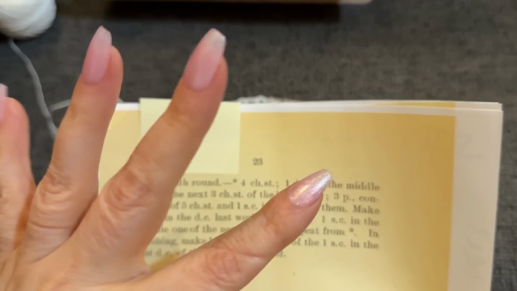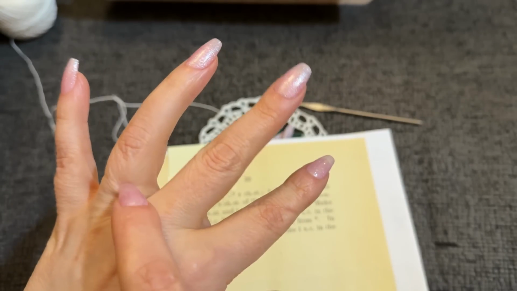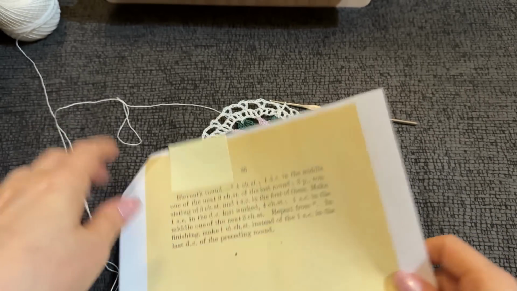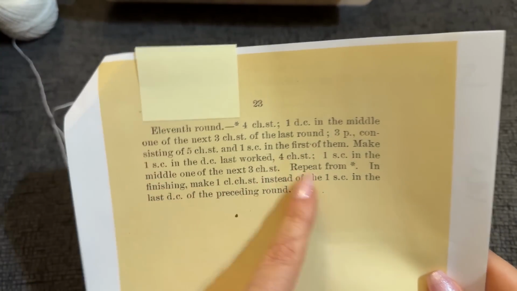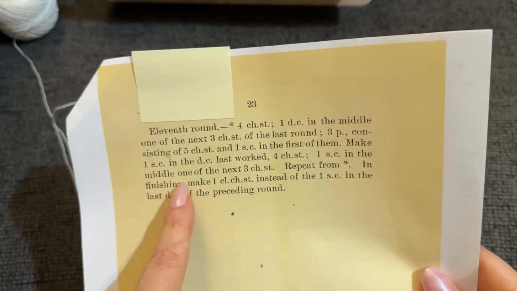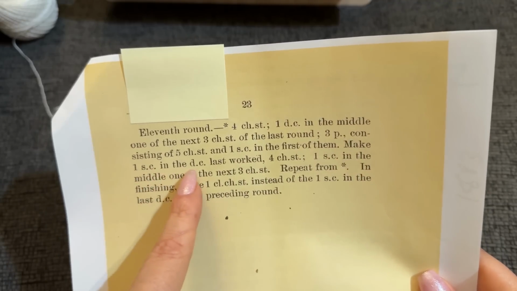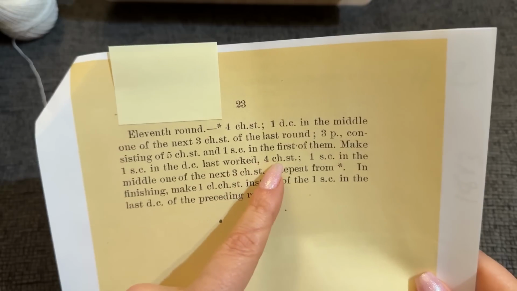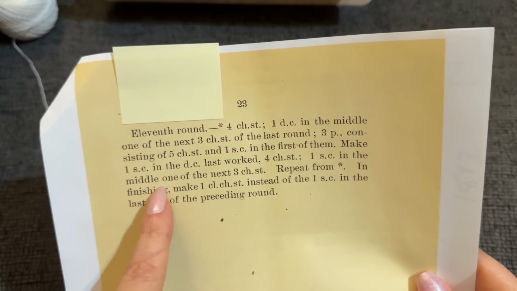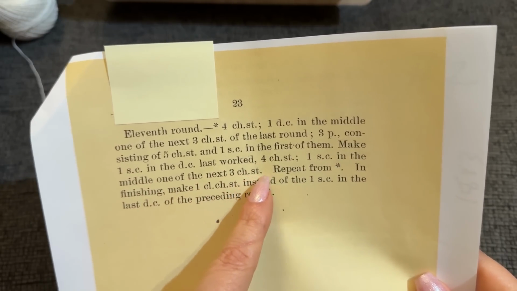Wow, look at that. My thread line. I just saw it in the view. Okay, sorry about that. 1 single crochet in the middle of the next 3 chain stitches. Oh wait, I missed something. Make 1 single crochet in the double crochet last worked. 4 chains. 1 single in the middle of the next 3 chains.